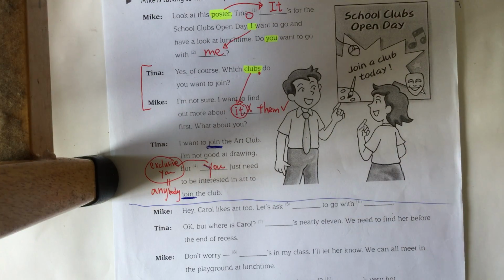All right. So you, it's just like Mr. Chan, right? Every single lesson I will ask you a question. Do you understand? So here, you doesn't mean a particular person. You here means everybody who is about joining the arts club.